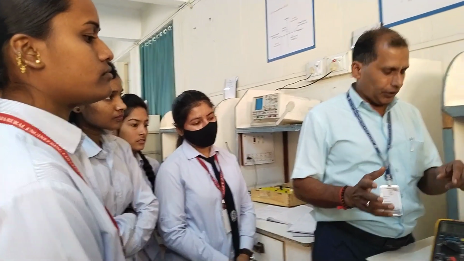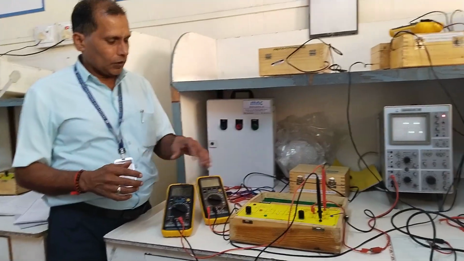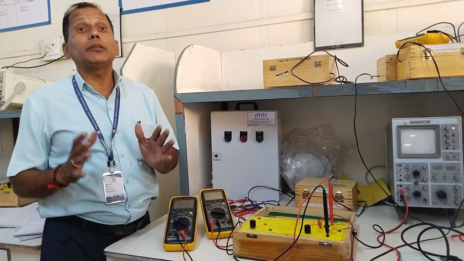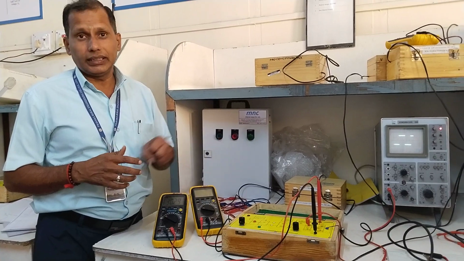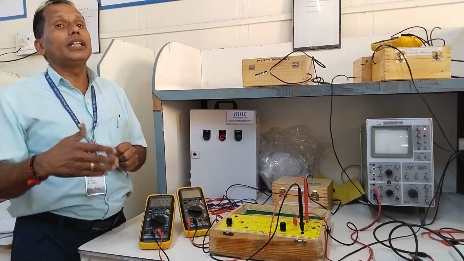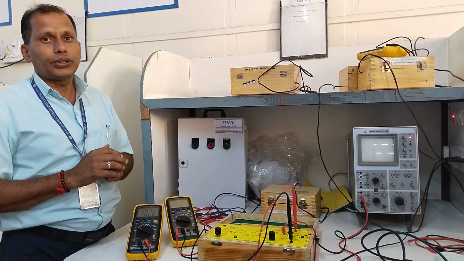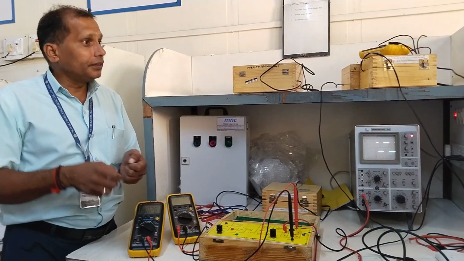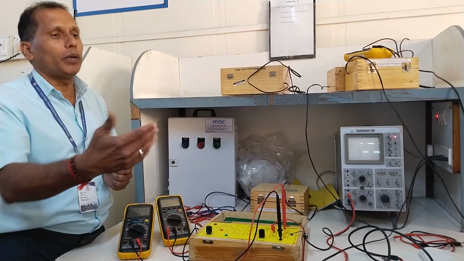Then for conduction of this experiment, what is the process? You must have one circuit which is called the power circuit, and the second circuit is called the control circuit. Control circuit will control the power circuit, and thereby you will get the controlled output in the power circuit. Control circuit will be used for controlling the power circuit so that you will get controlled output power.